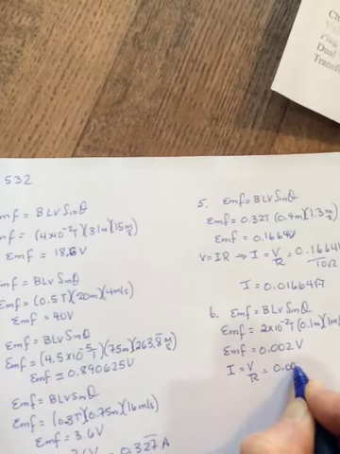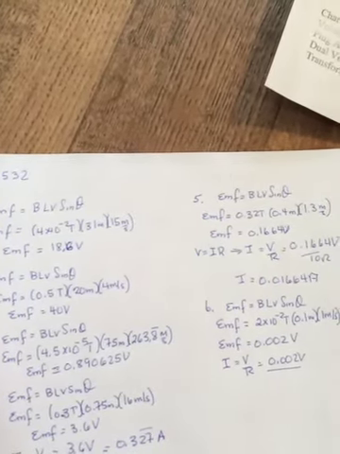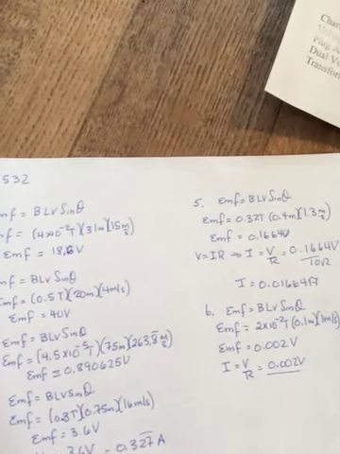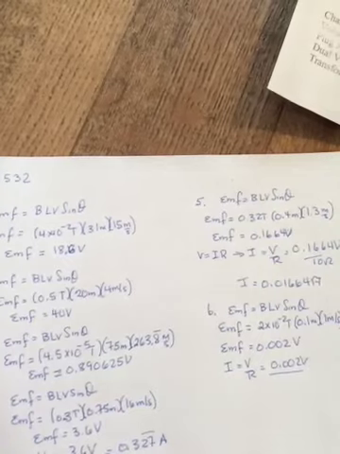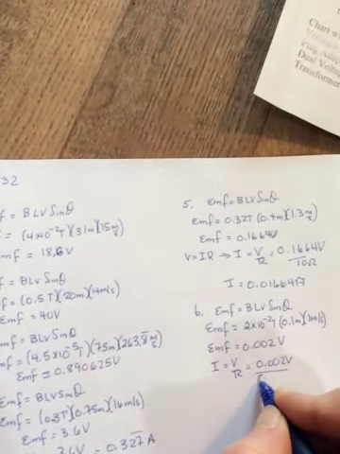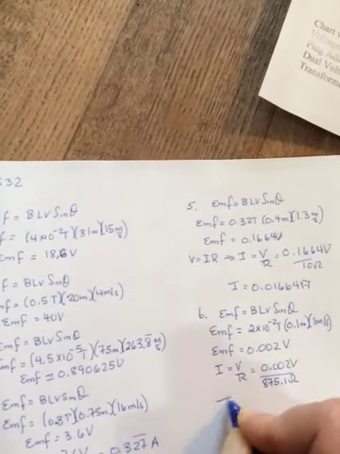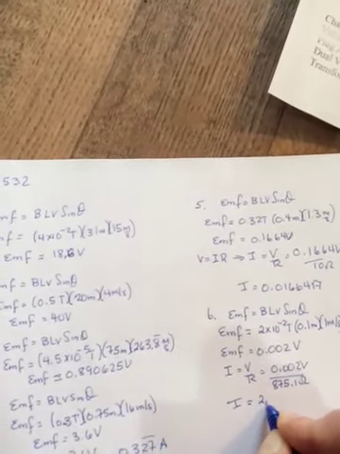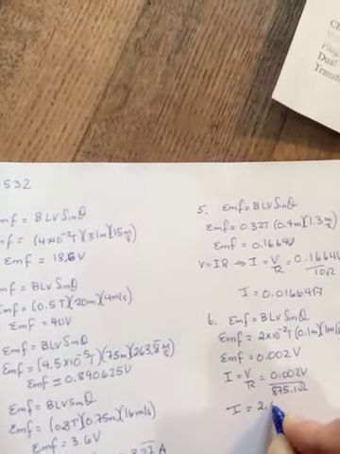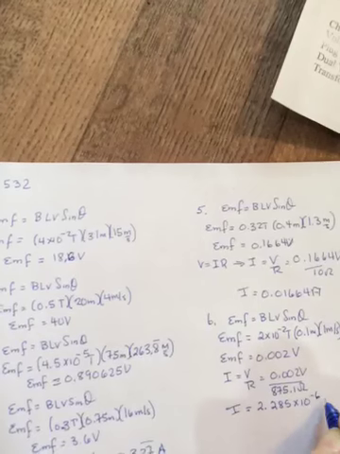The galvanometer has a resistance of 875 ohms, and the resistance of the wire is 0.1, so 875.1 ohms. And you get a current that's really tiny, which is good because that's what the galvanometer likes, 2.285 times 10 to the negative 6 amps.